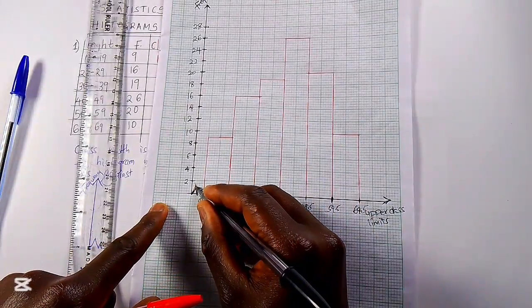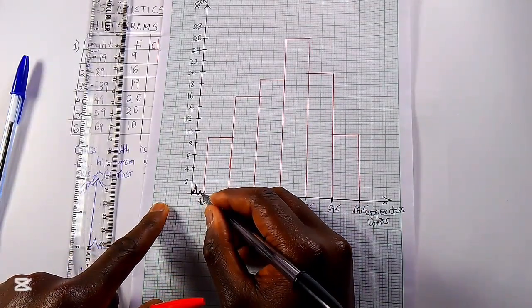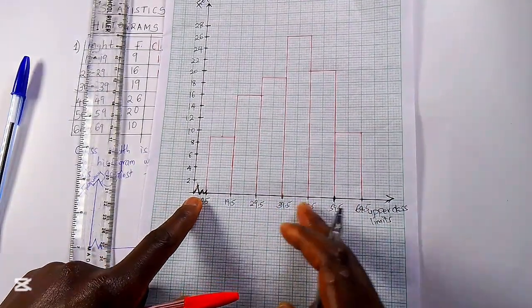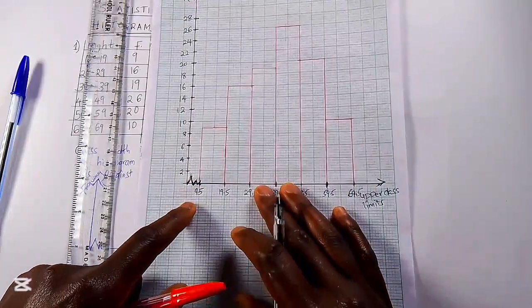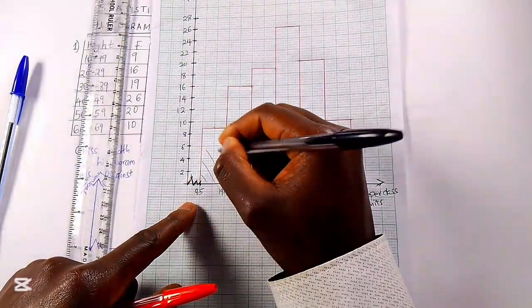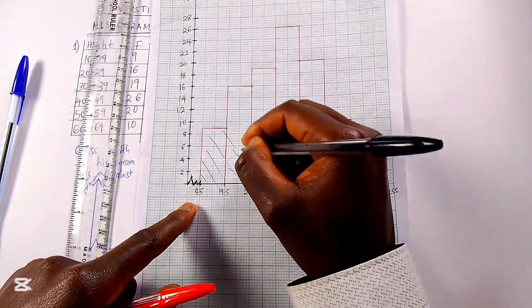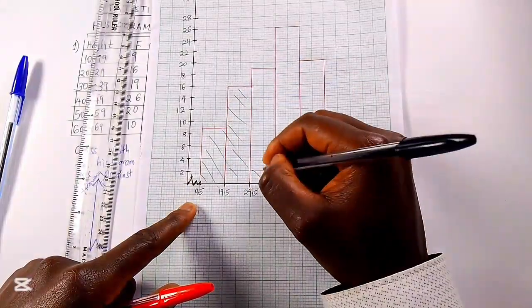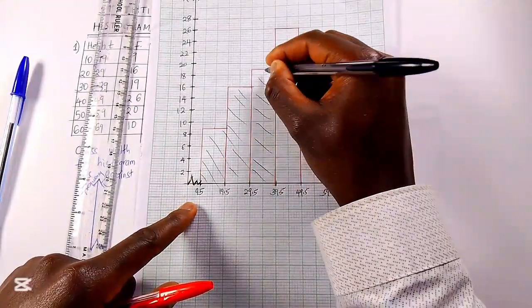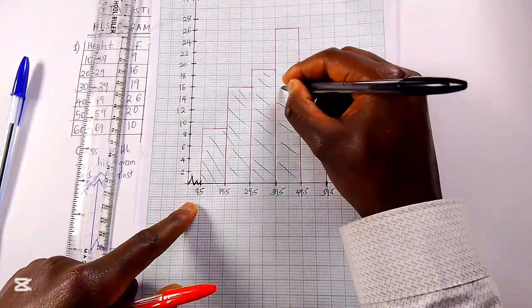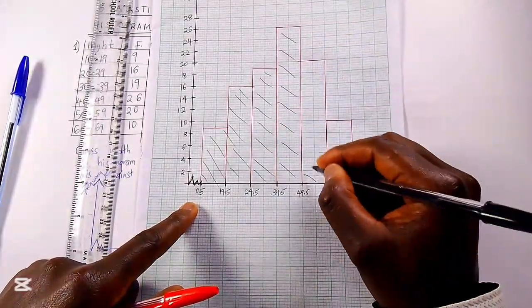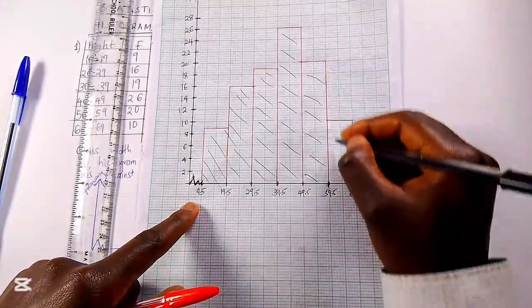So this sign you are seeing here, this broken line, means on the x-axis we have not started from 0. So you can now shade your bars. There is no harm shading your bars. And that is your histogram. That is how we draw our histogram.